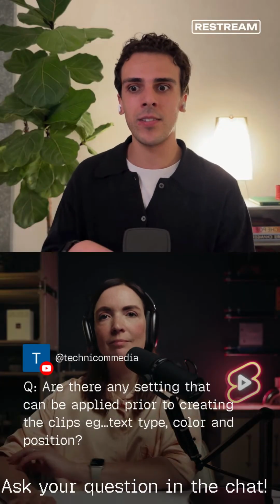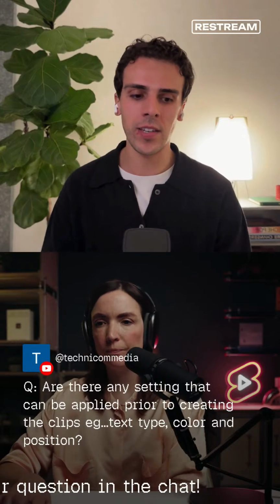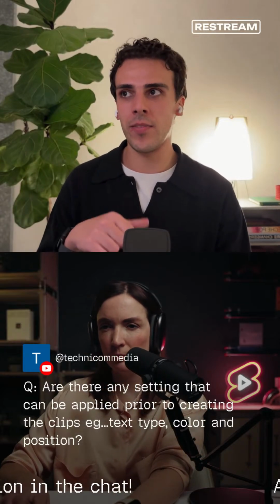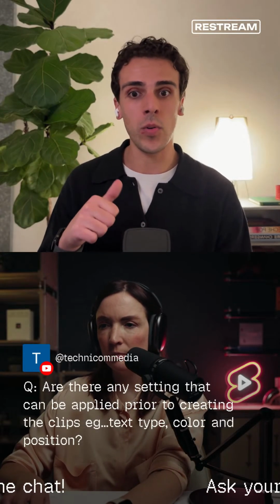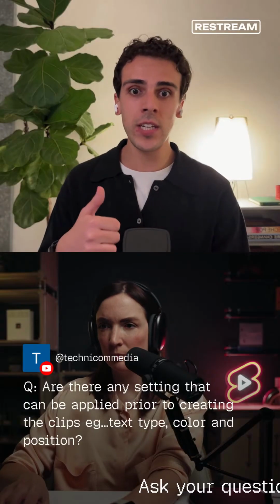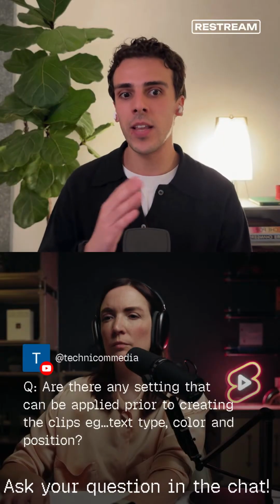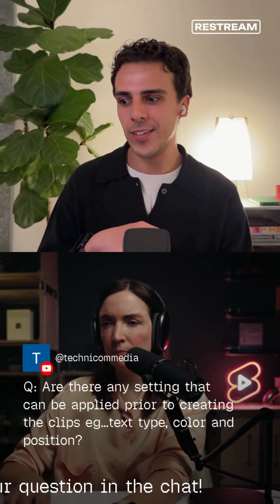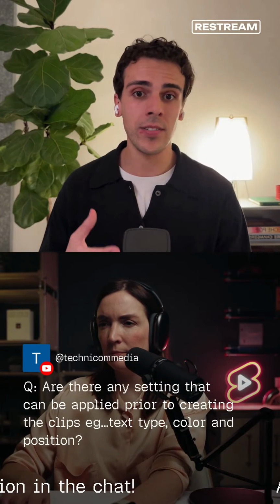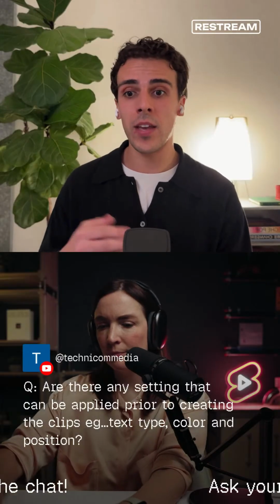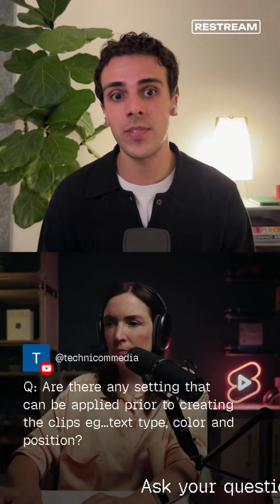So those settings live within Clips core settings. Within that, you have the ability to toggle on and off emojis. You can toggle on and off reframing. So there is a level of personalization that you can take here. Beyond that, you can also create your own style preset.